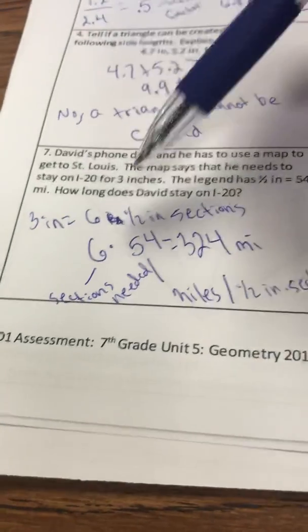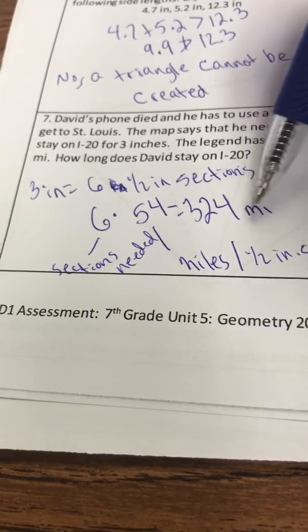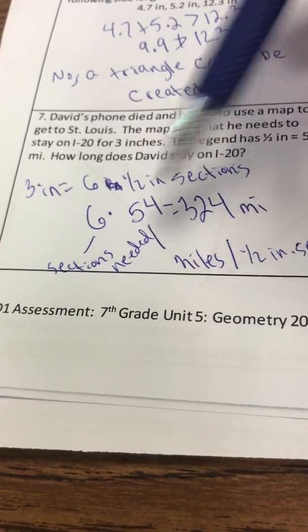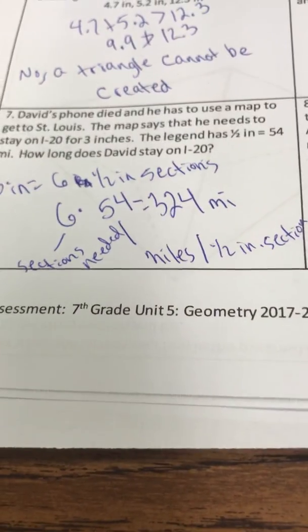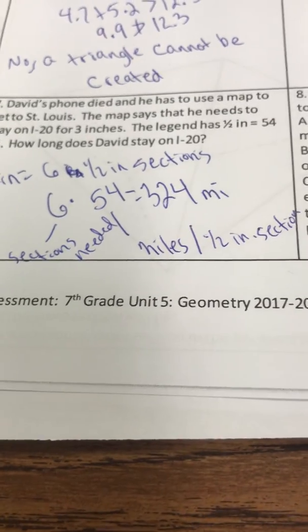Okay, so we look at the number of sections needed, multiply it by the number of miles that's represented from each section, and that will give us our total number of miles. Questions about number 7?